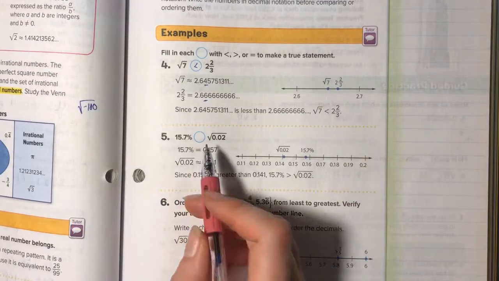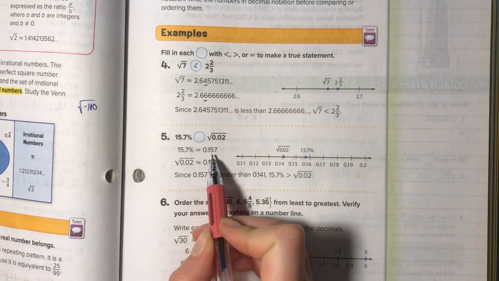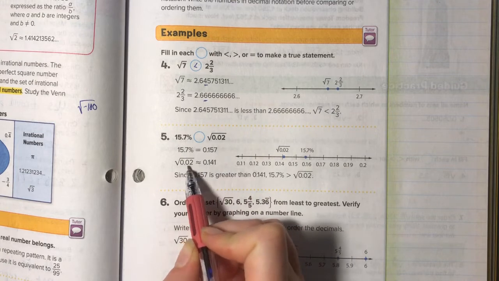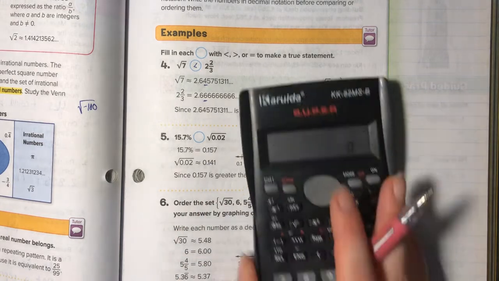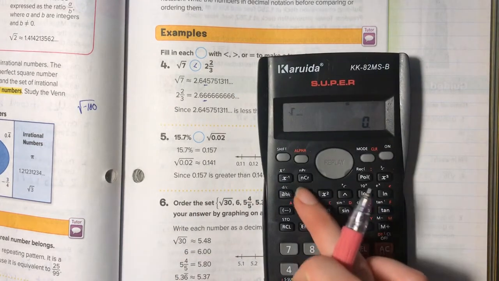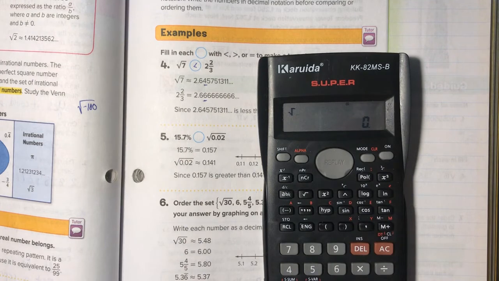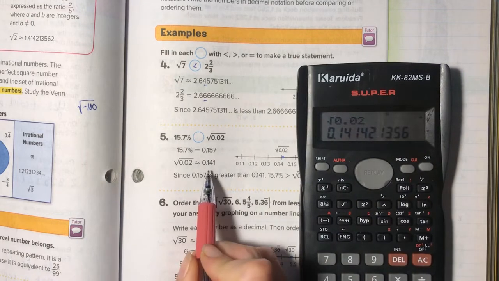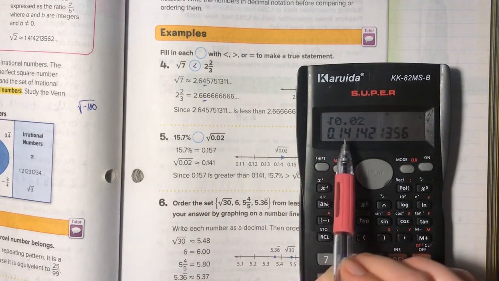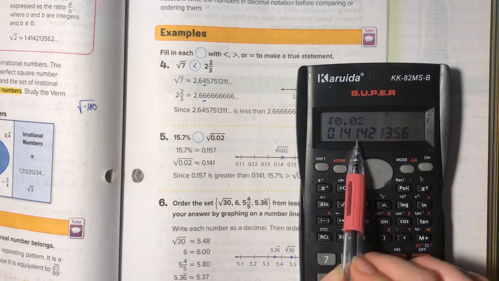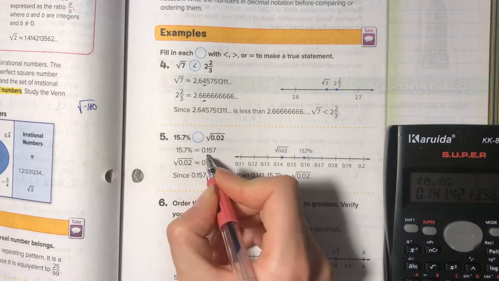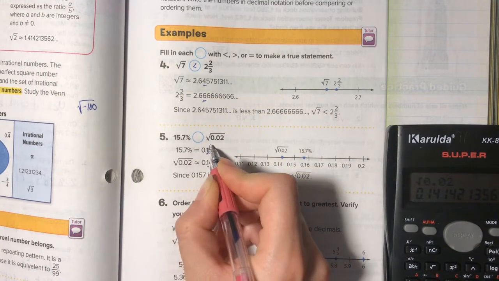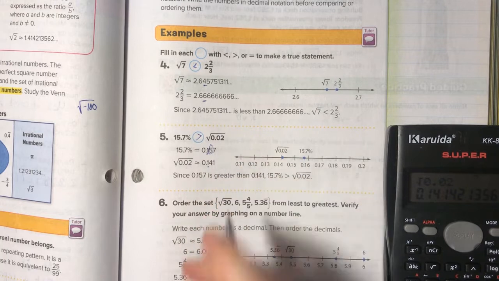Now we have 15.7% as a decimal, 0.157. If we compare it to the irrational number, the square root, you just type the square root button and enter 0.02. Look, I got the same answer as them. They just rounded to the thousandths place. They both have 1 in the tenths place, but this one has 5 here, so that means this one is just slightly larger.